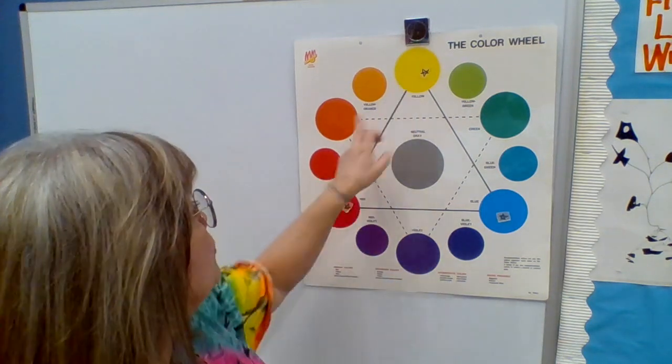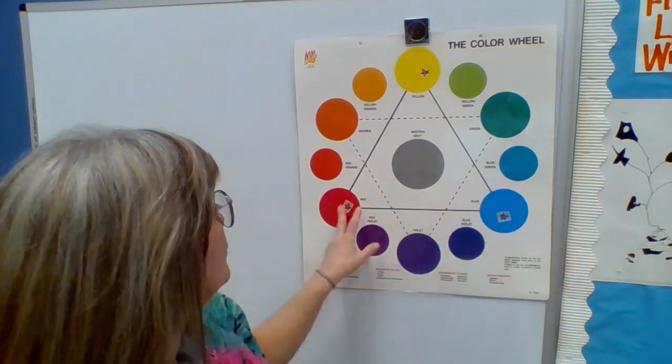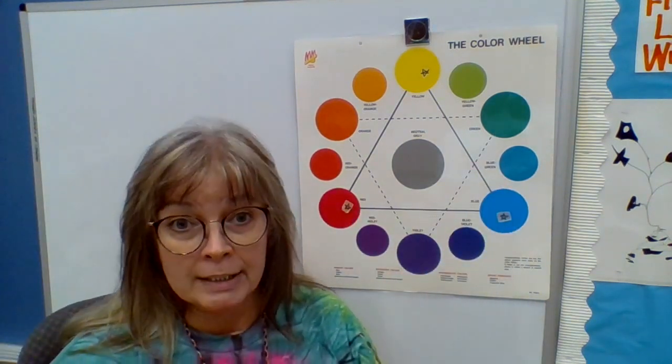And red and yellow will give you orange. Yellow and blue will give you green. Red and blue will give you purple or violet.